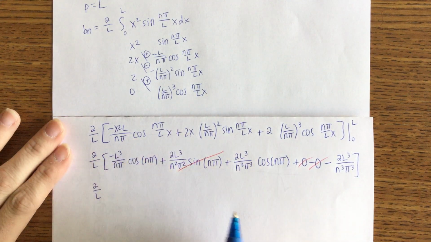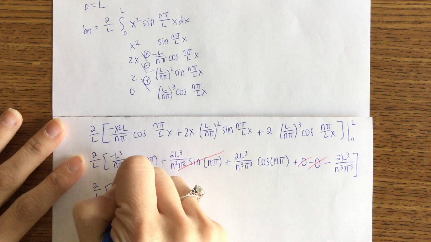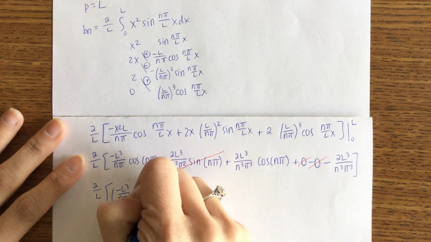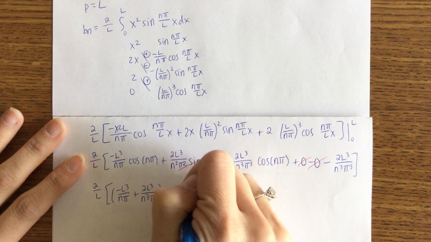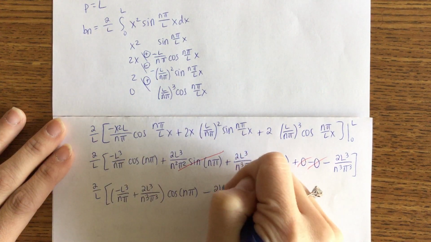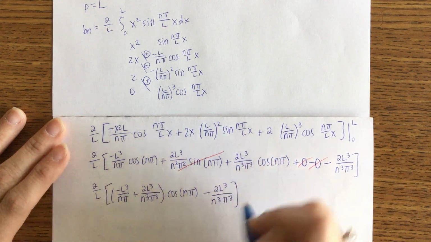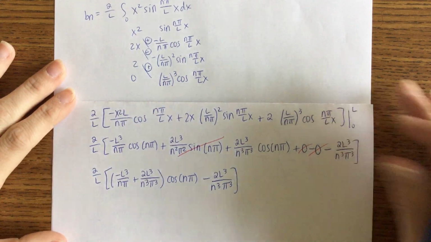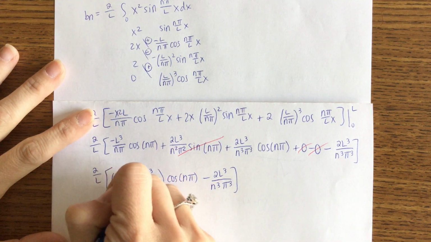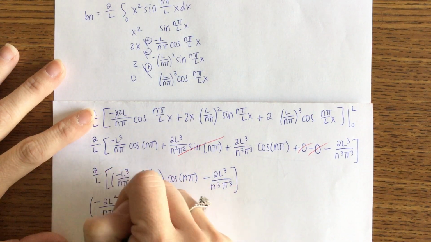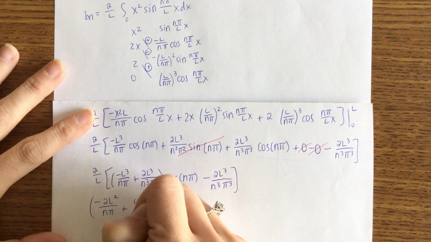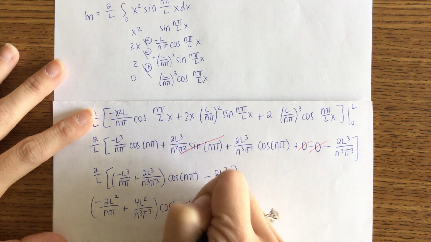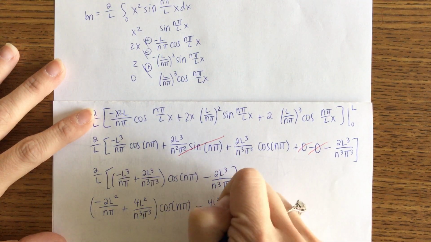So we end up with 2 over L times negative L cubed over n pi, add 2L cubed over n cubed pi cubed, cosine of n pi, subtract 2L cubed over n cubed pi cubed. Okay. This 2 over L we can distribute in, we can leave it out. I chose to distribute in, so that's what we're going to do. So if I distribute this in, I'm going to end up with negative 2L squared over n pi plus 4L squared over n cubed pi cubed, cosine of n pi, subtract 4L squared over n cubed pi cubed.